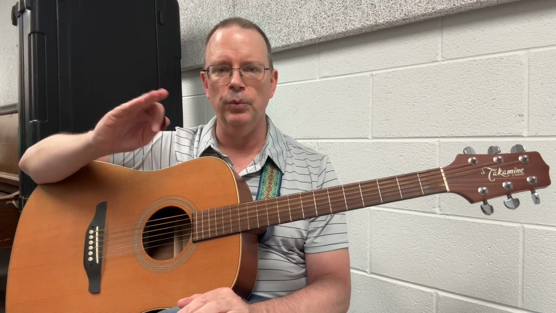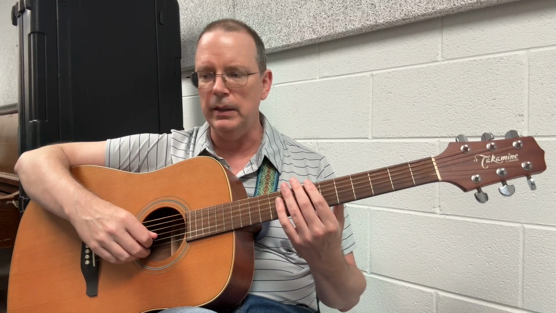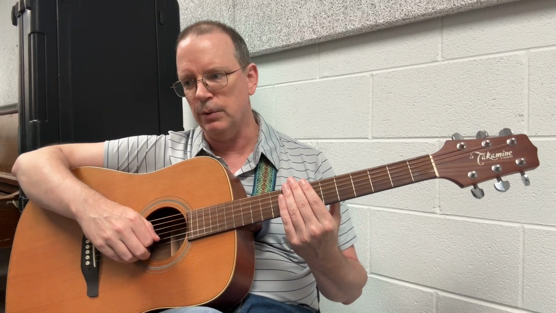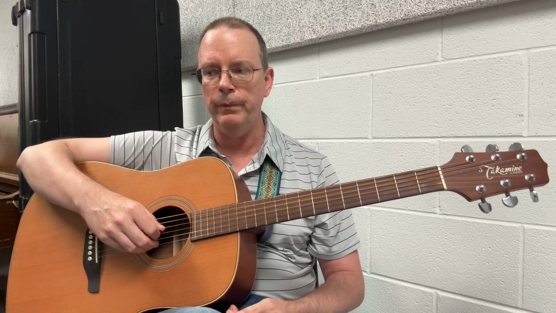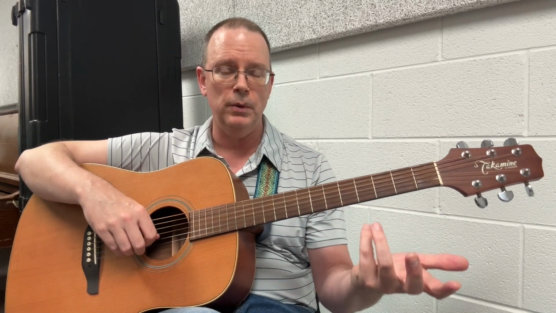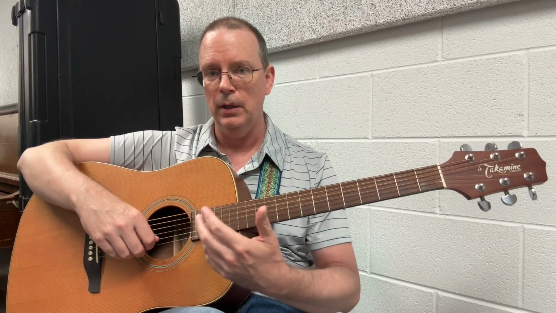The quarter rest looks kind of like a really fancy 3, or one of my younger students said it looks like a bat that's sort of flying sideways. So if it looks like a fancy 3 or like a bat that's flying to the side, that's your quarter rest. And a quarter note gets 1 beat, therefore a quarter rest gets 1 beat.